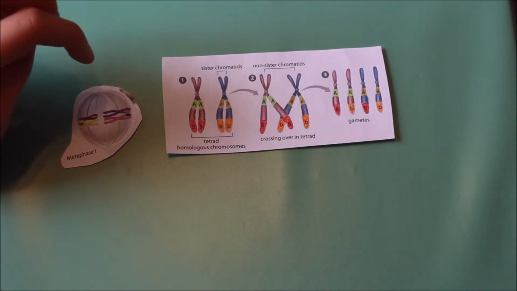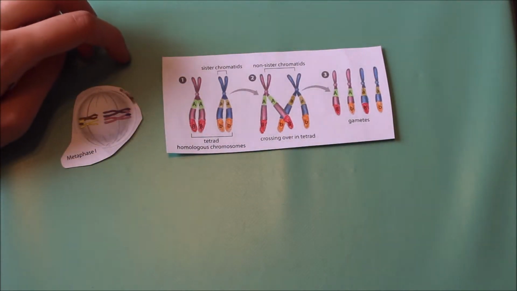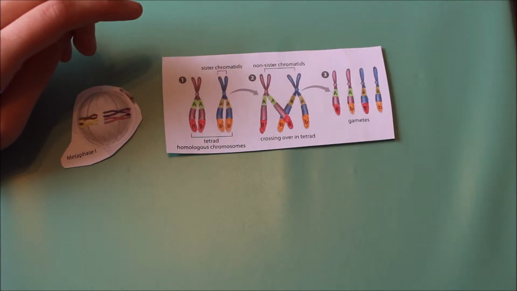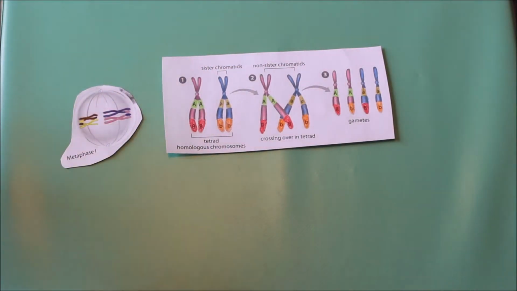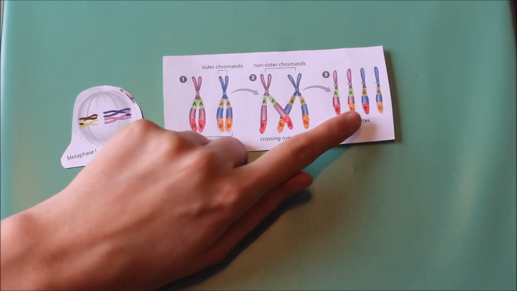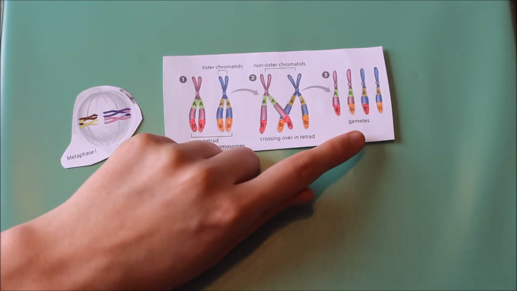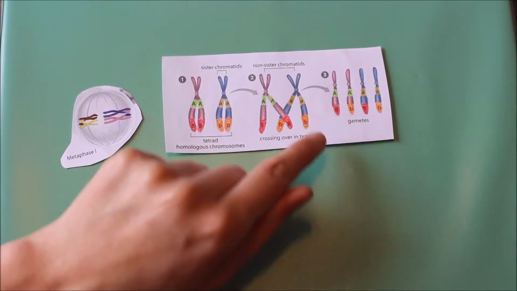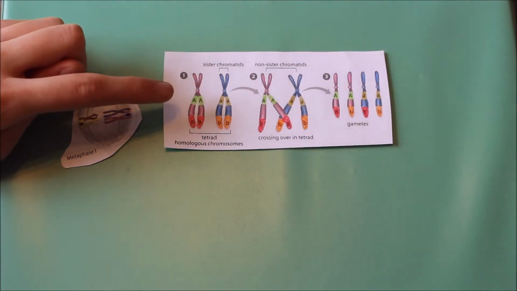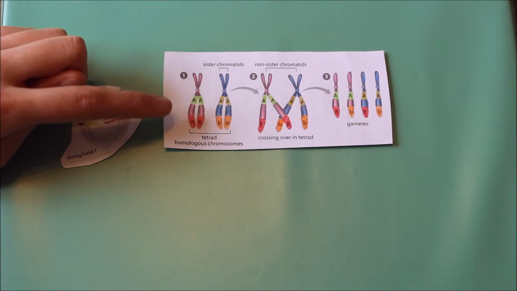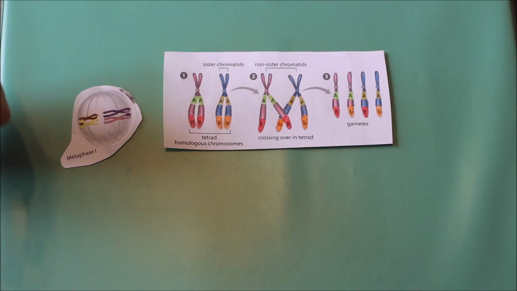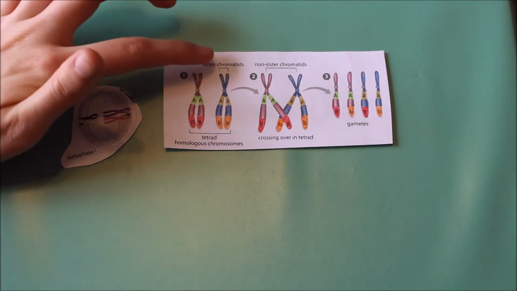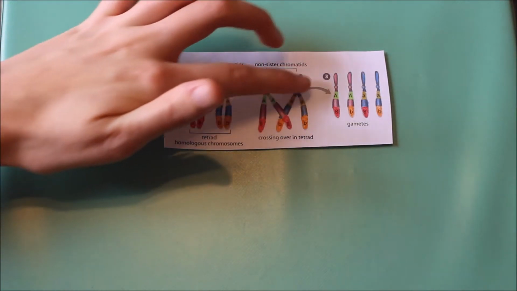A section of chromosome that is crossed over may contain hundreds or even thousands of genes. Therefore, the result of crossing over is individual chromosomes now contain some genes of maternal origin and some genes of paternal origin. Although in this diagram we only see one section being crossed over, it's important to note that crossing over can occur at several different points along the non-sister chromatids. Okay?